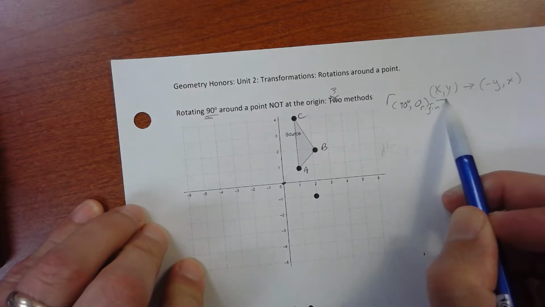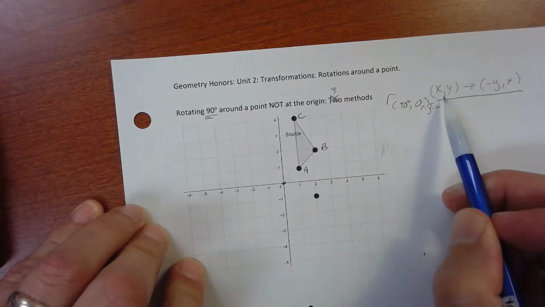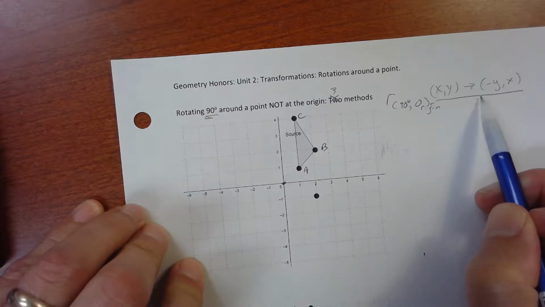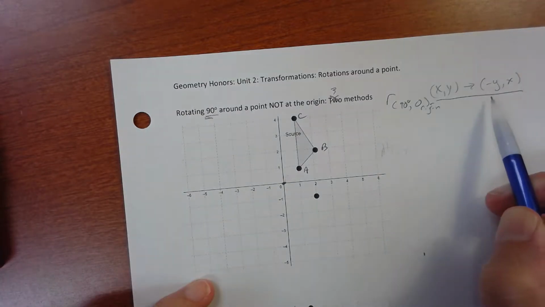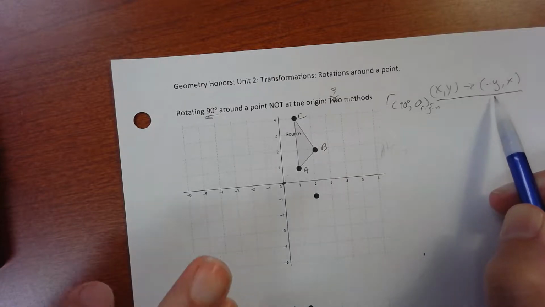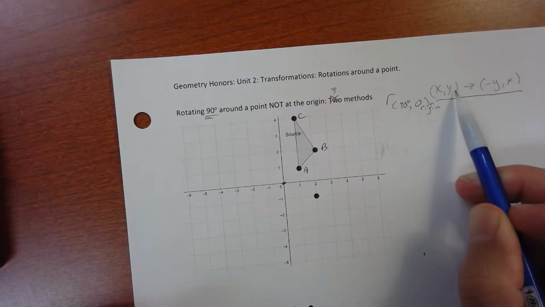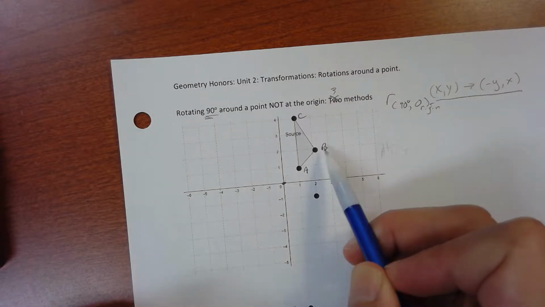And the rule, our mapping rule, which I think you all know, is that your XY coordinate really turns into a new one. We want it to be perpendicular, a 90-degree change, so we're thinking of opposite reciprocals. That's when you just flip it and then change that first sign. So we're going to flip these two and then change the first sign. That's our mapping rule if it were around the origin.